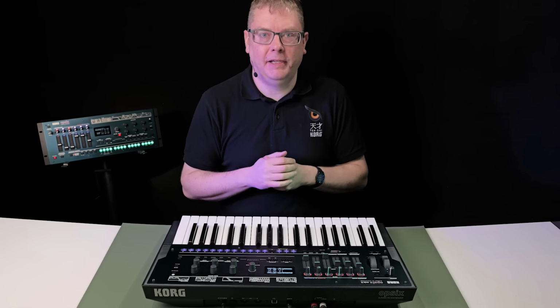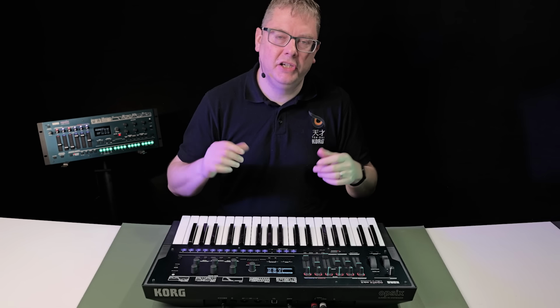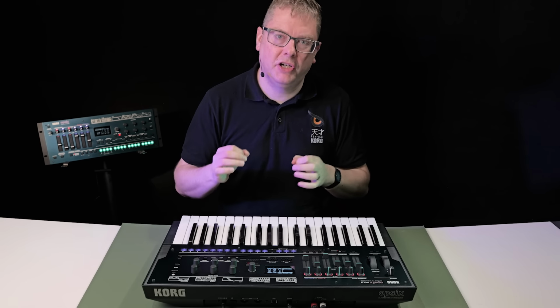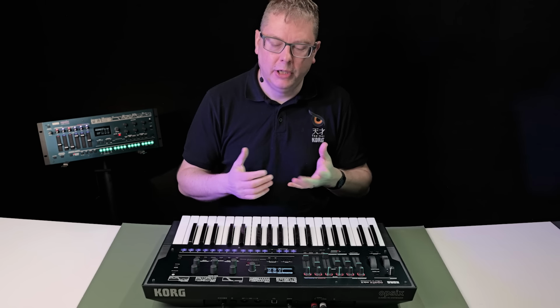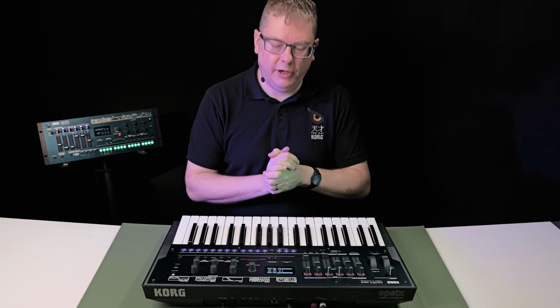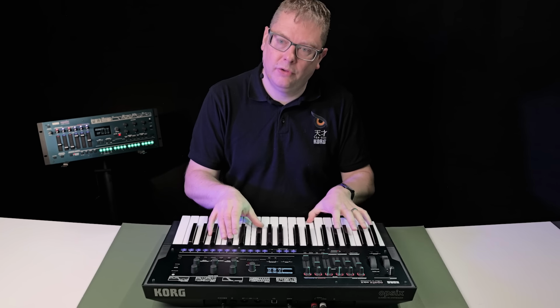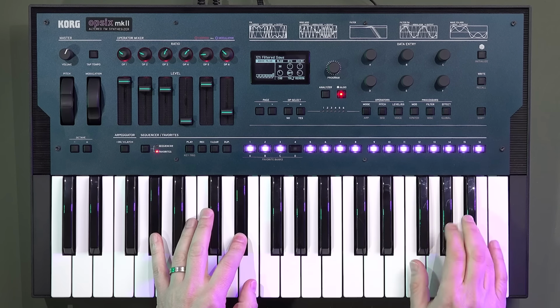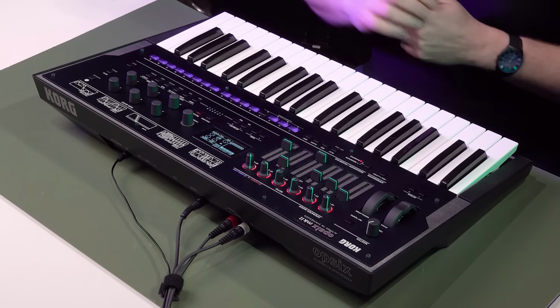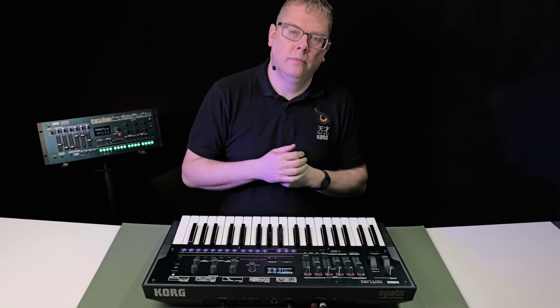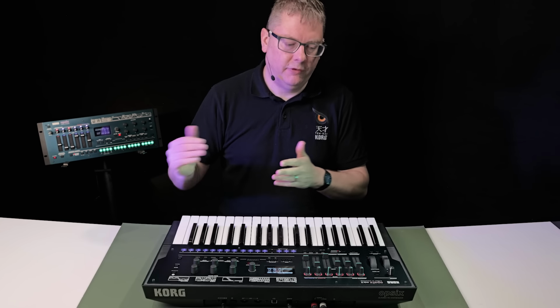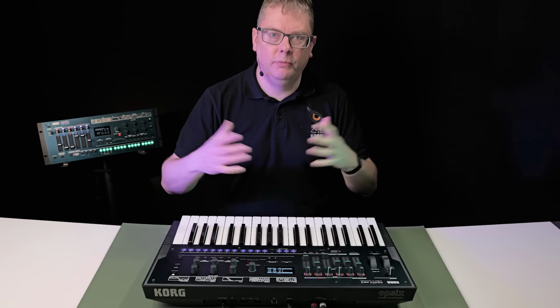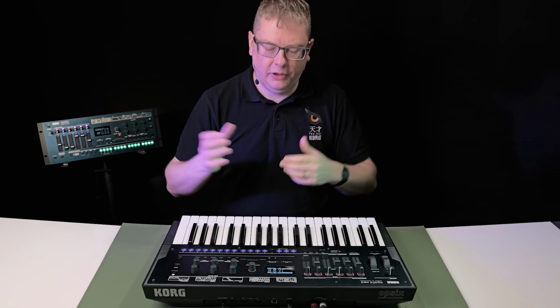So another way we've expanded FM with the Opsix is the ability to use different waveforms. So in traditional FM, it was just sine waves, but now we've got access to lots of different waveforms, including things like saw waves. So we can take it away a little bit from your traditional sound and FM synth to more like a regular analog modeling synth or something.